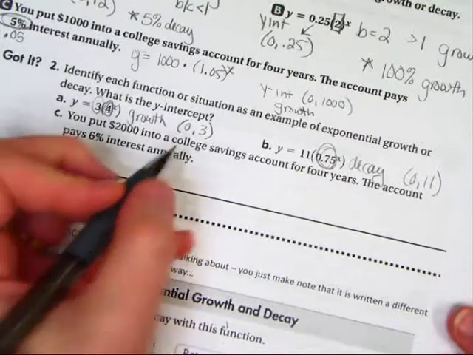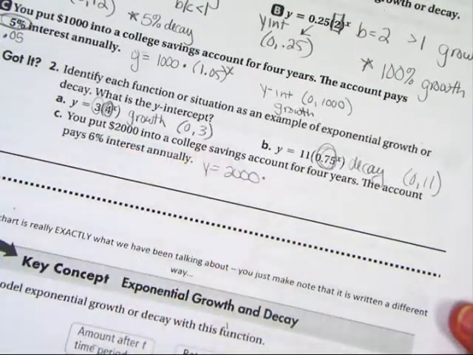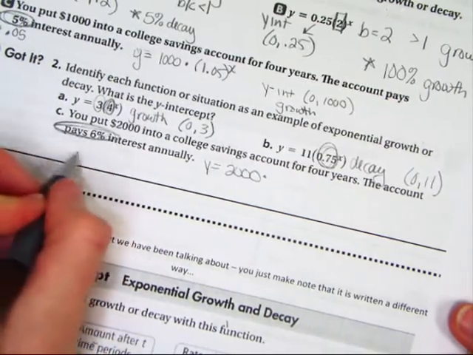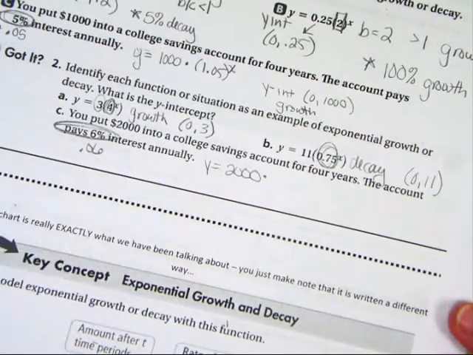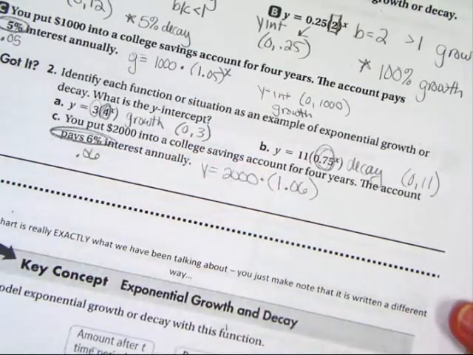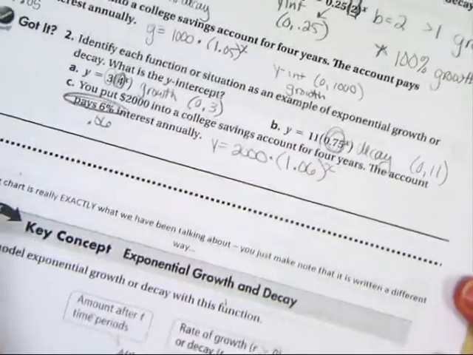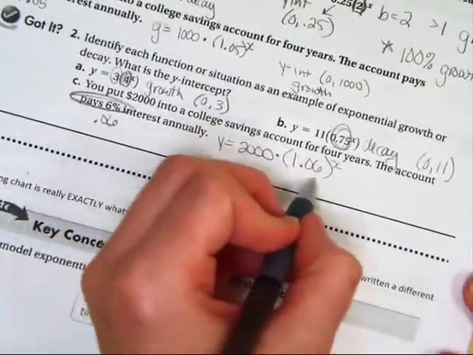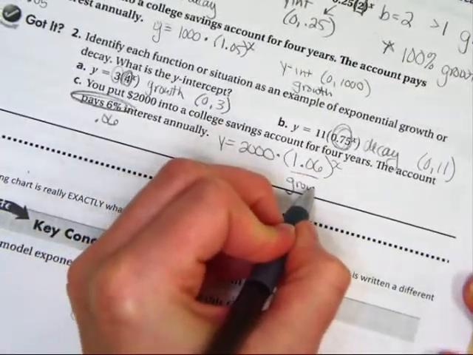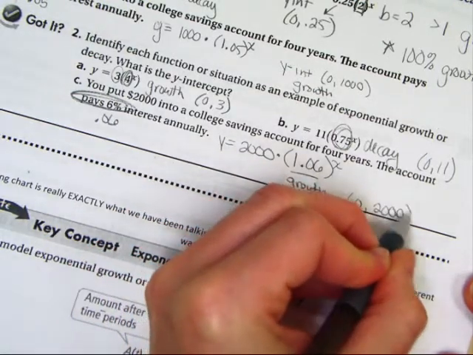Part C. You put $2,000 in, so we make our equation starting at $2,000. The account pays 6%, so 0.06. Let's put that in as 1.06 because you have to add it to 1. We'll talk about that in a little bit. To the x power, okay? This is going to be growth. And your y-intercept is your beginning amount, $2,000.